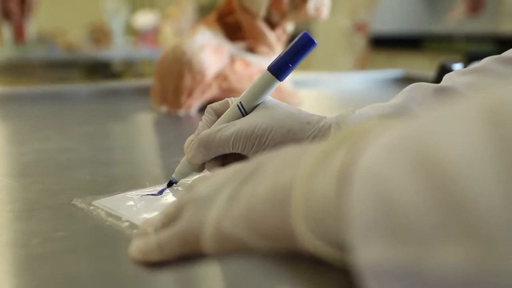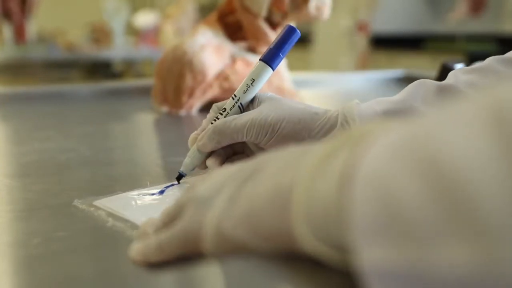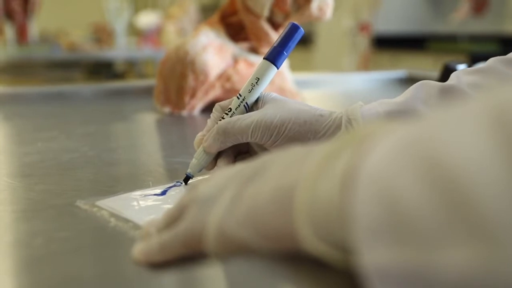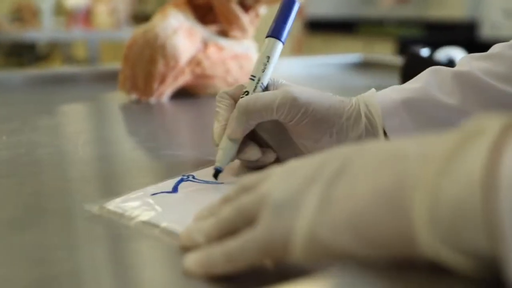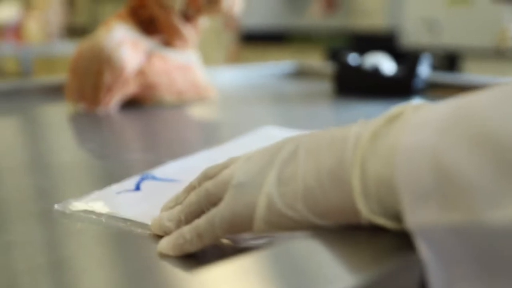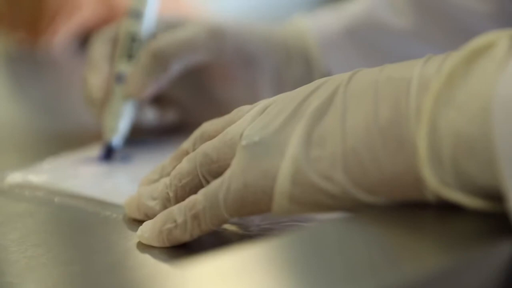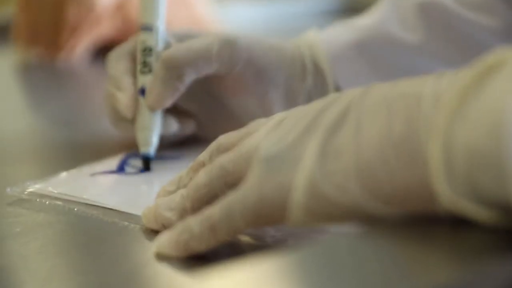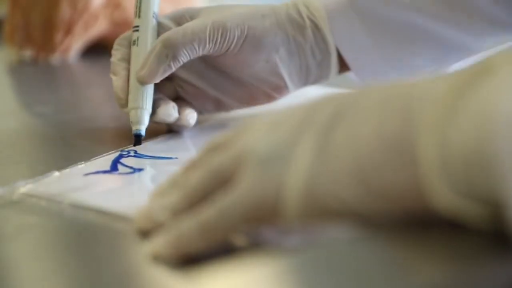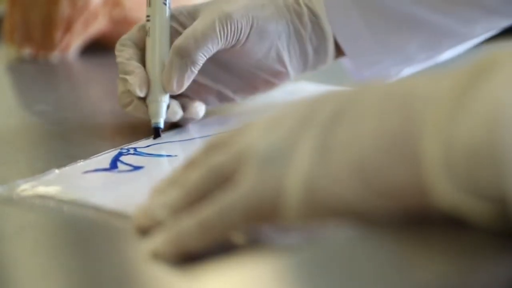Assume this is the mastoid process. Here is the styloid process, which should be directed a little bit anteriorly. Then we have to draw here the mandible.